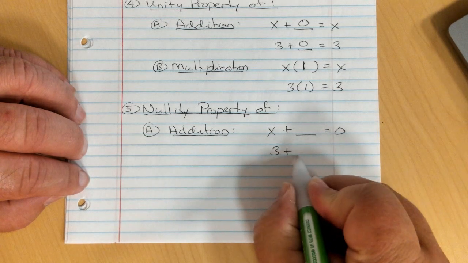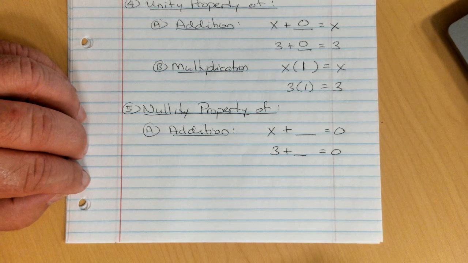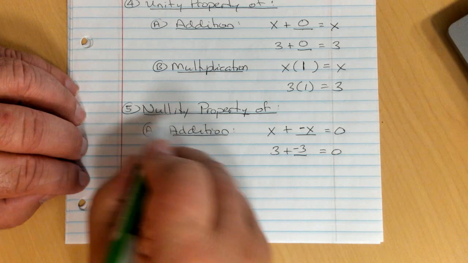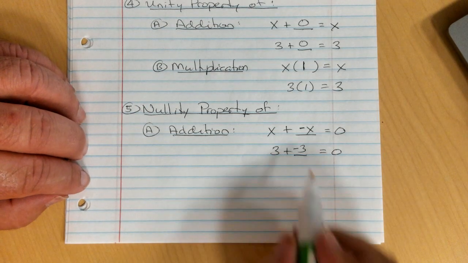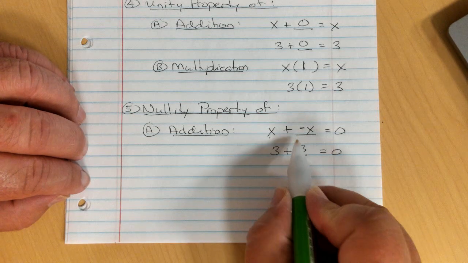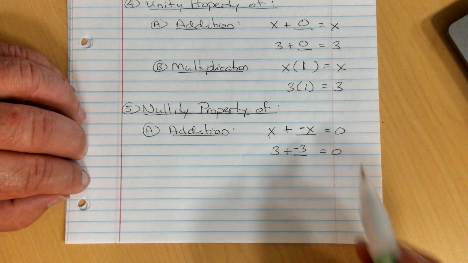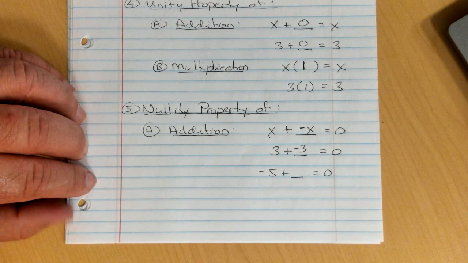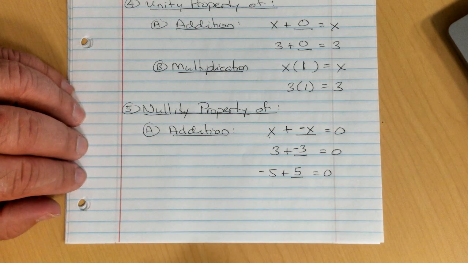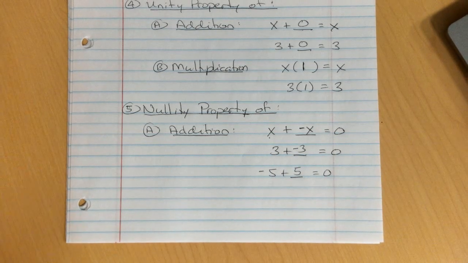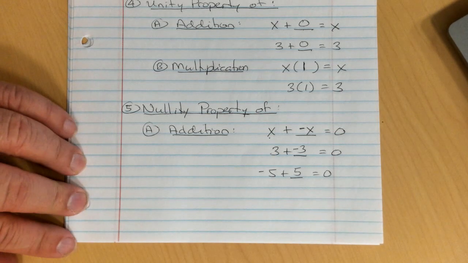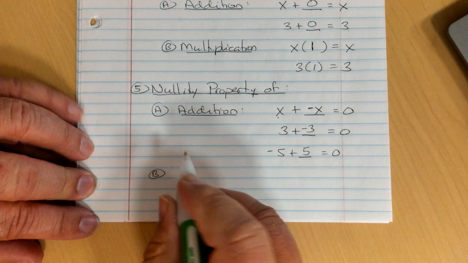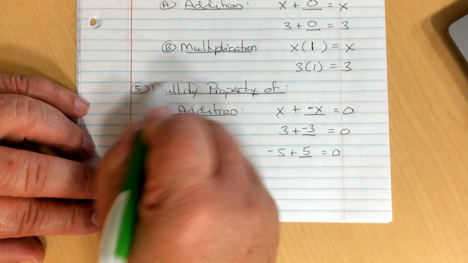Listen, 3 plus what gives me 0? -3. So it's also what we call the inverses of it. So whatever number I have, if I add the opposite sign to it, of that same number, it becomes 0. So -5 plus what gives me 0? +5. So if the numbers are the same and the signs are different, and I add them, they disappear. I'll also call the inverse. Look at these as the inverse properties.